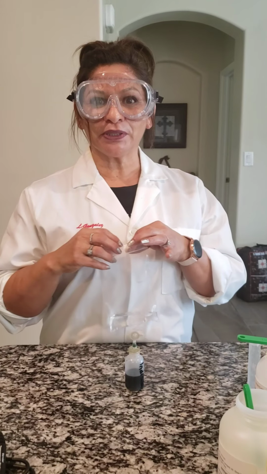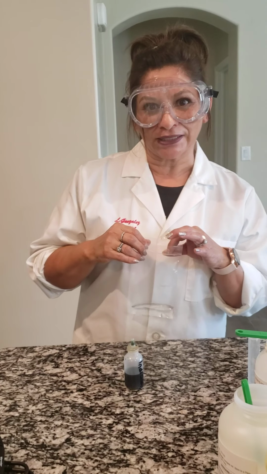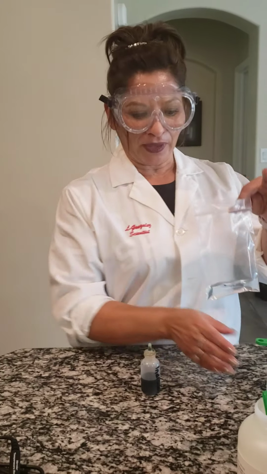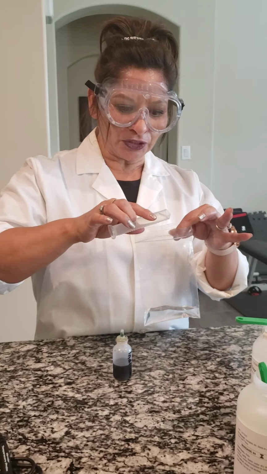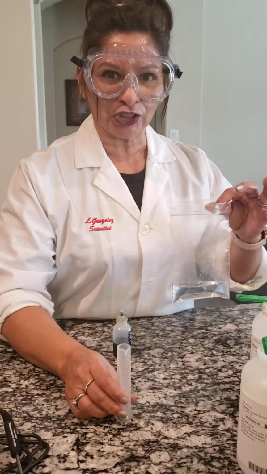Eighth graders, I'm here with a quick demo on a chemical reaction to prove the law of conservation of mass. Okay, so I've got some water. I'm going to put 10 more milliliters of water to make a total of 20 milliliters of water, H2O.